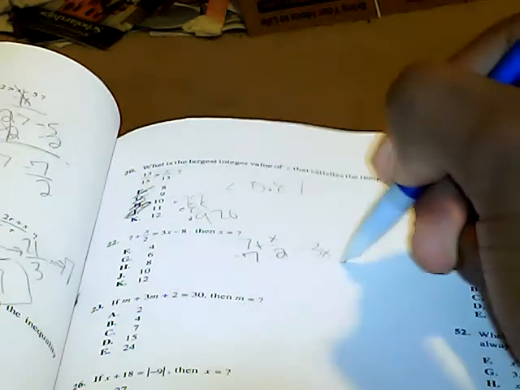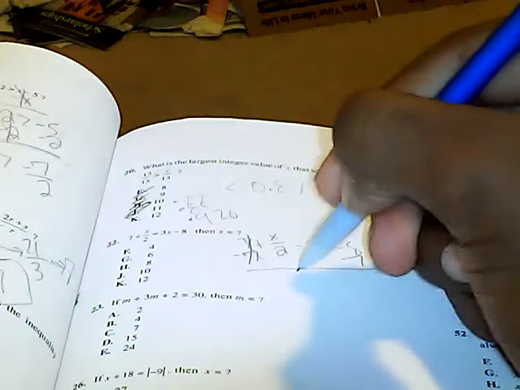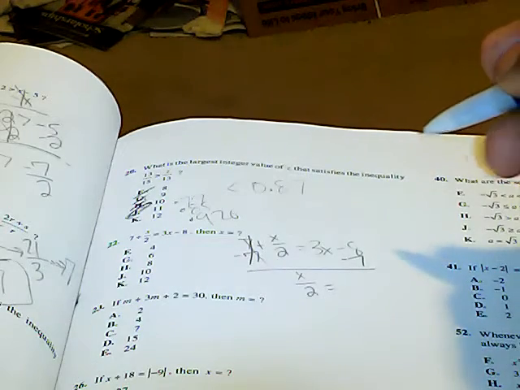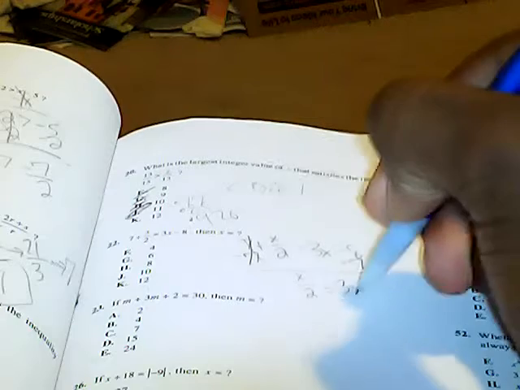So off the bat, 7 plus x over 2 equals 3x minus 8. The first thing we want to do is isolate the x. By doing that, you're going to subtract 7 on both sides. It's going to go to 0 on the left side. And of course, you're left with x over 2 equals 3x minus 15.